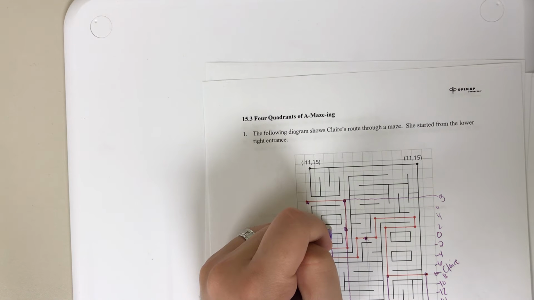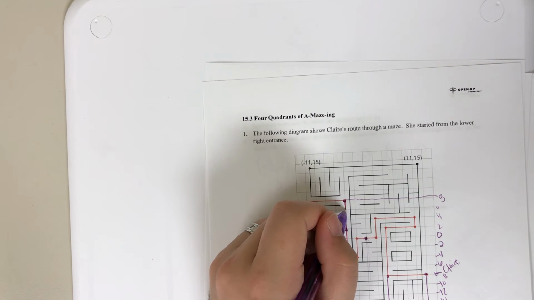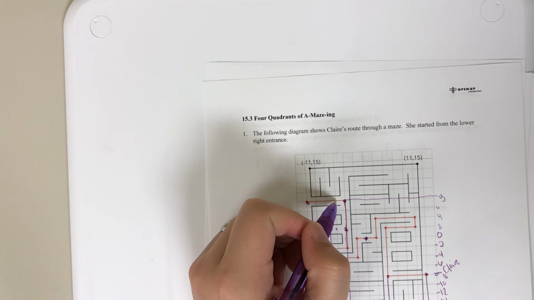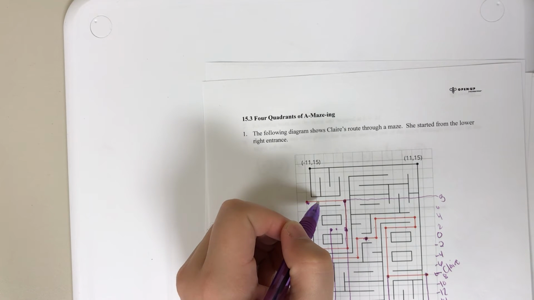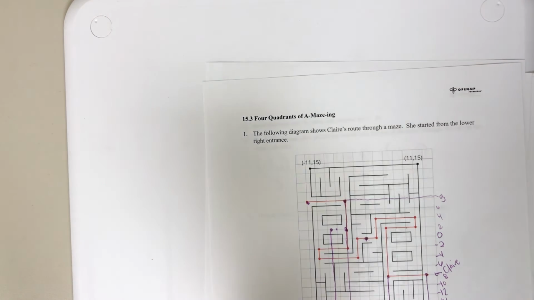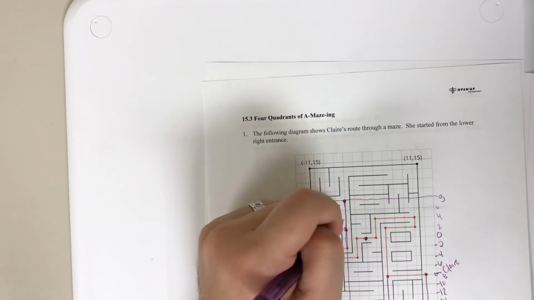So let's see, from here, this is -7, so that's 1 unit there, which is -6, and then we have 3, 5, 7, 9, 11, 13, 15, 17. So it makes sense that it's 17 steps. So how many steps does she go?